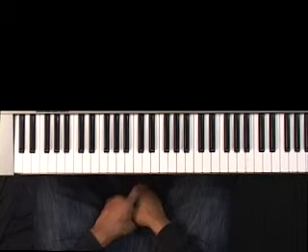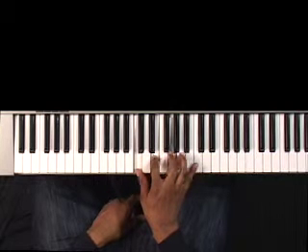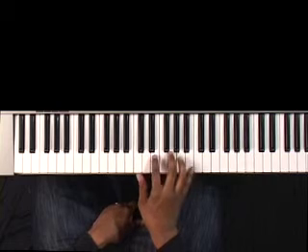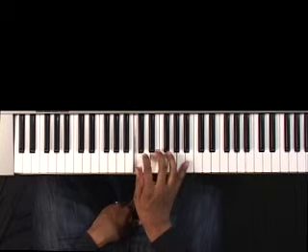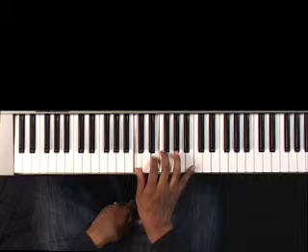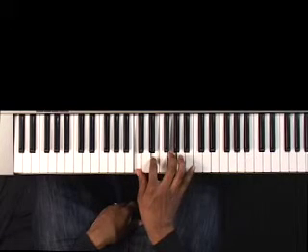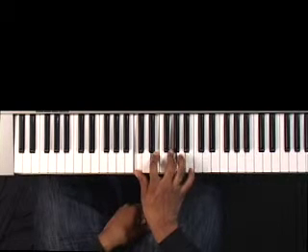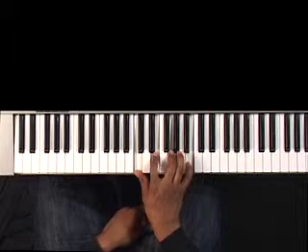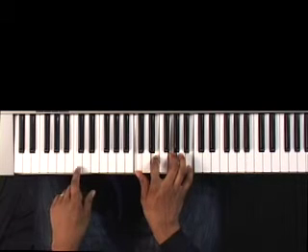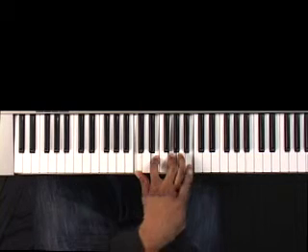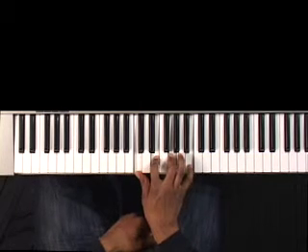If we take the key of C major and we use the skip a note formula to figure out this triad, we took C, we skipped the D, we have E, we skip the F, we have G. If we continue on with that same formula and we skip the A and play B, we now have taken this chord, which was a C triad, and turned it into a C major seventh chord.